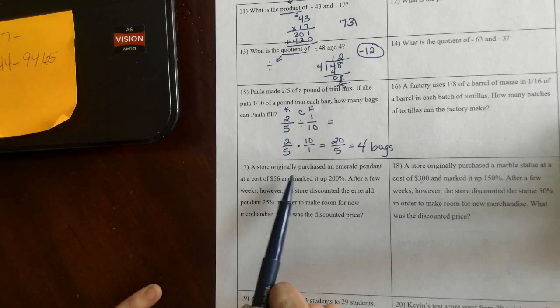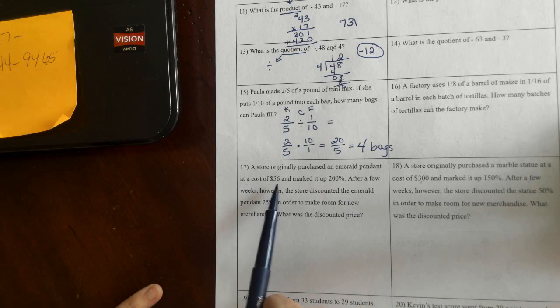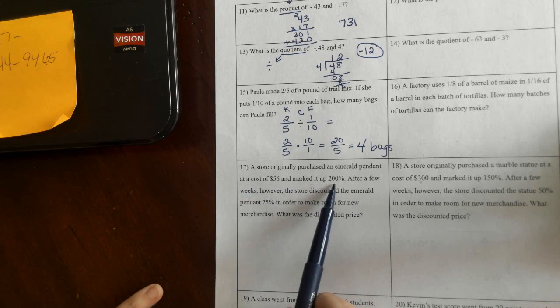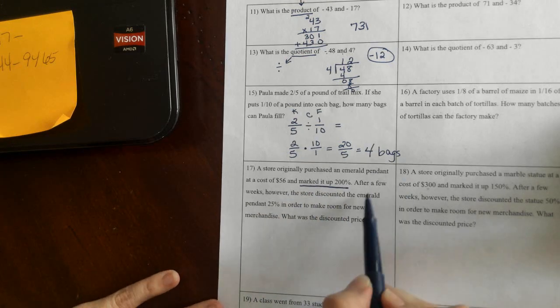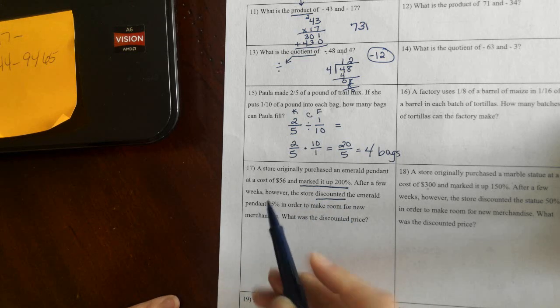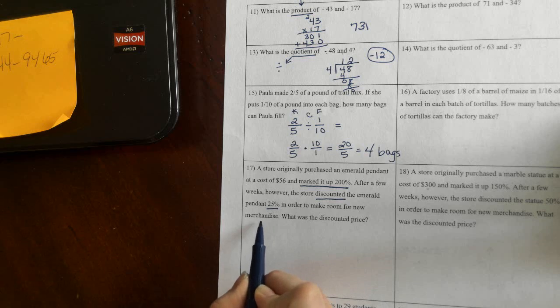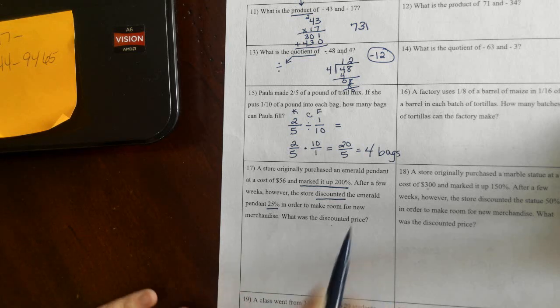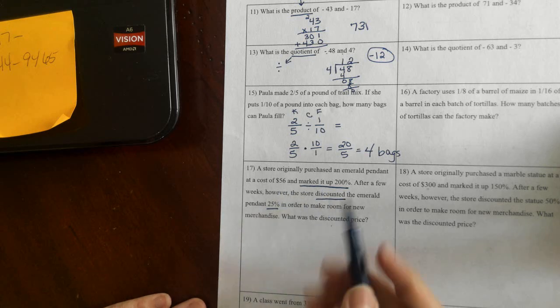A store occasionally purchased an emerald pendant at a cost of $56 and marked it up 200%. Marked it up. Right there is a clue. After a few weeks, however, the store discounted the emerald pendant 25% in order to make room for new merchandise. What is the discounted price? So first we have to figure out, what are they selling it for?